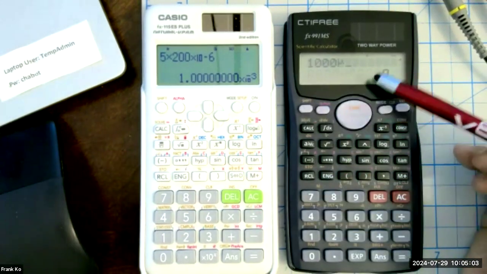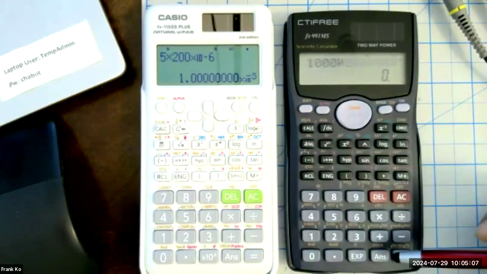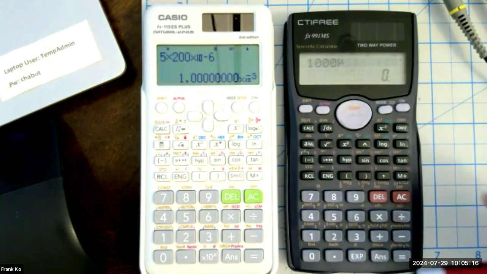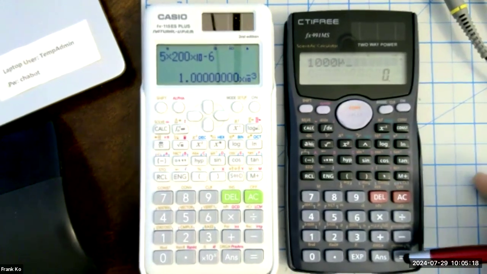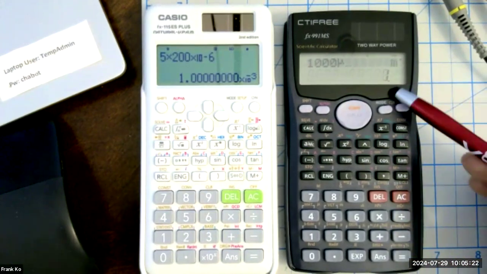So now I have 1,000 micro. If I hit equals, this will automatically convert, or I can hit engineering. I'm just going to hit equals, and this will automatically convert to the most succinct engineering notation and display of the value. And there you go, 1 milli.